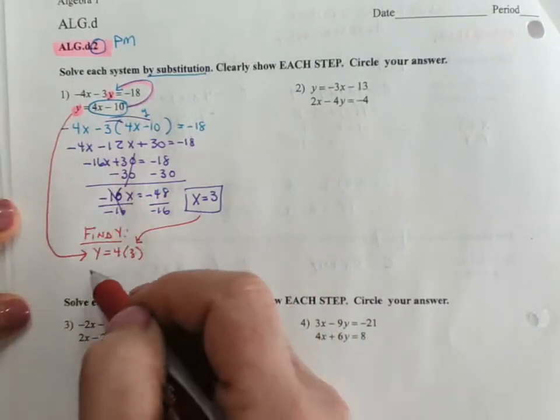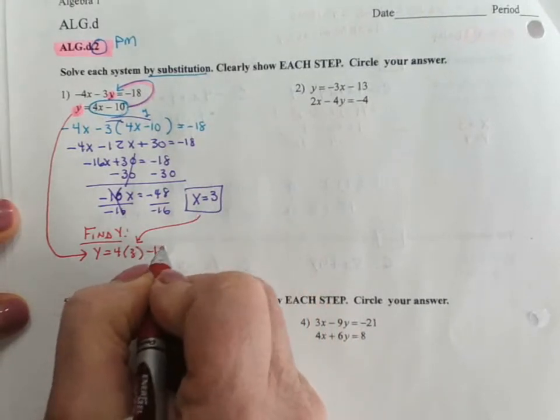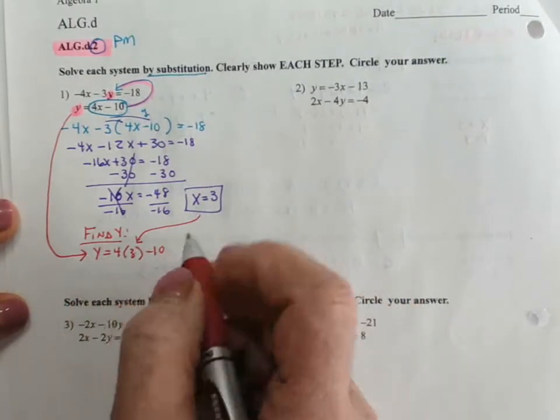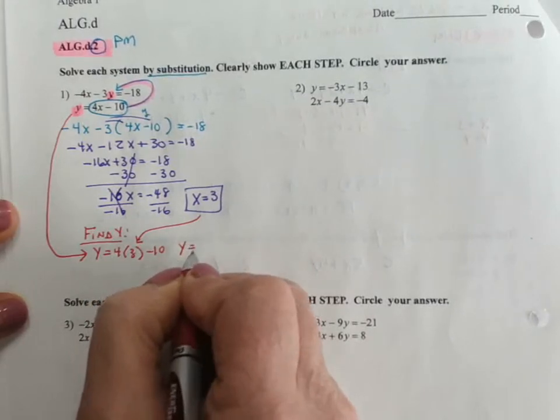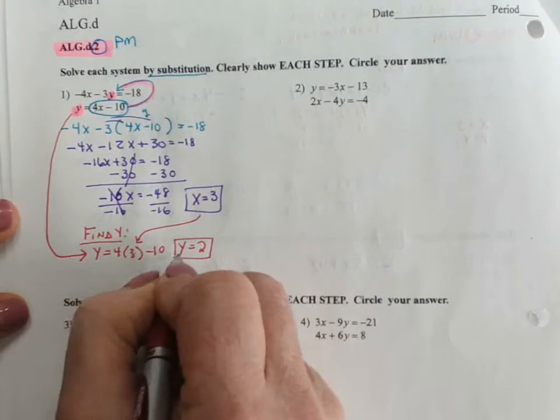So y equals 4 times 3 minus 10. Do that and I get y equals 12 minus 10, which is 2.